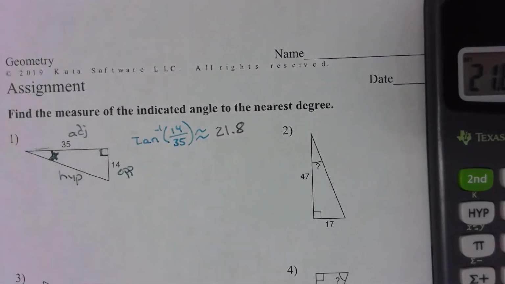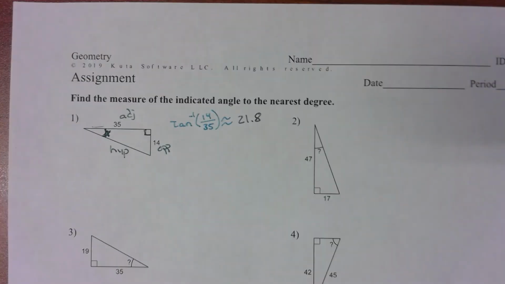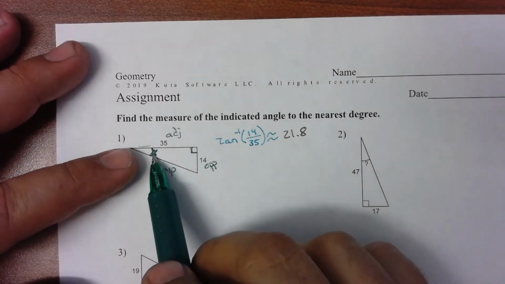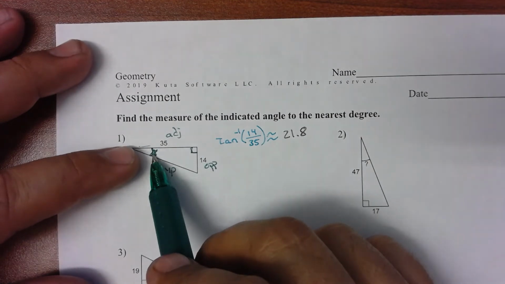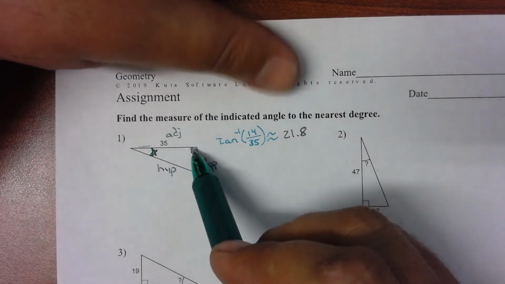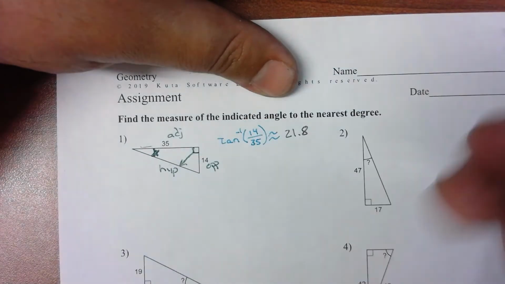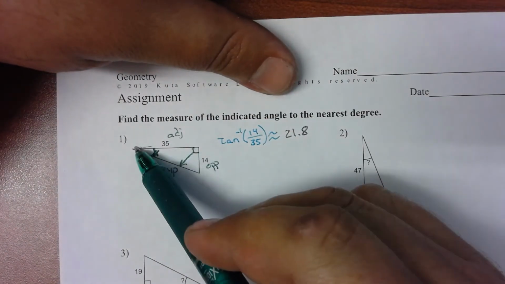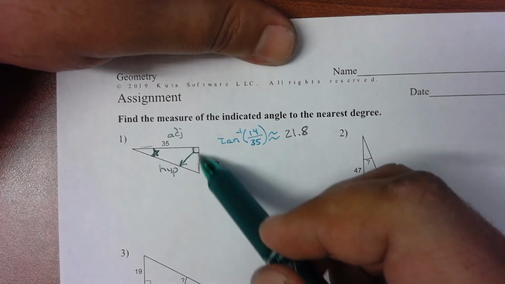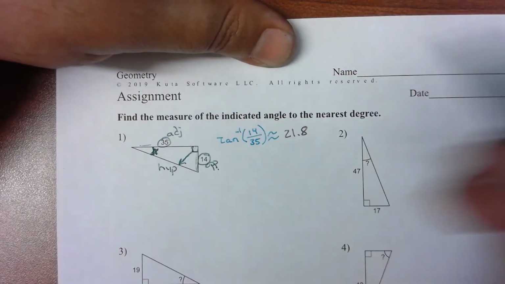Alright, let me do this again. If you blink, you miss it. In this triangle, you have this angle that you're looking for. This is still the angle that you focus on to label the triangle. Here's your right angle, so this is your hypotenuse. The 35 is touching the angle, so it's adjacent, and the only side not touching is the 14, so it's opposite. So you have the numbers labeling opposite and adjacent.